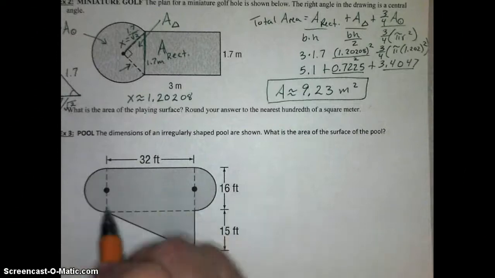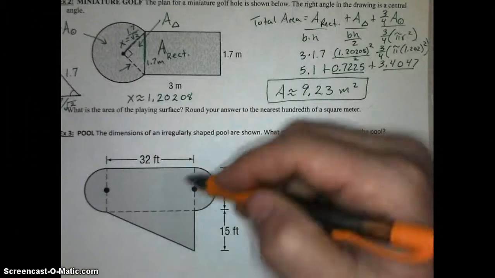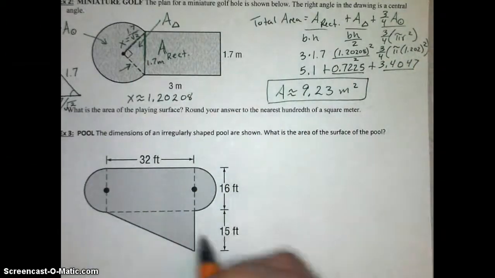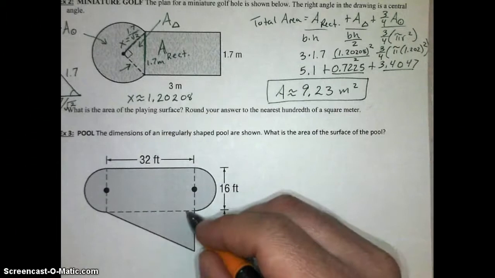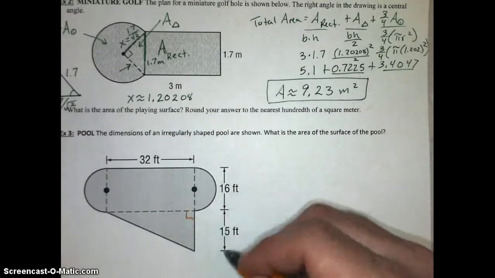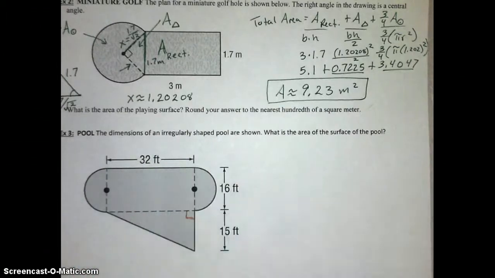In the middle, we have a rectangle. Okay, they've already kind of lined that out for us where we have a base of 32 and we have a height of 16. We have a triangle below that which has, again, we're going to assume that's a right angle. You can write it in if you want. Has one side that's 15 and another side that's 32. Again, treat that as base and height again.